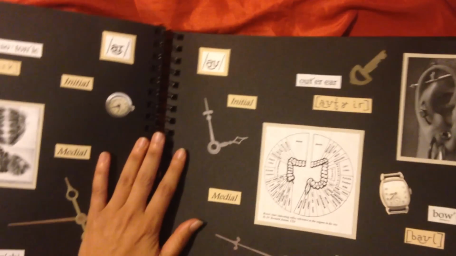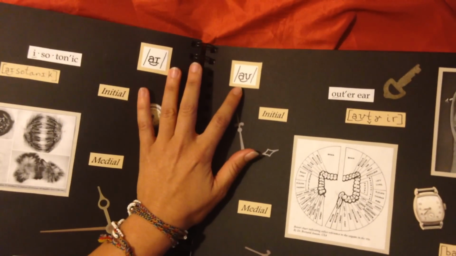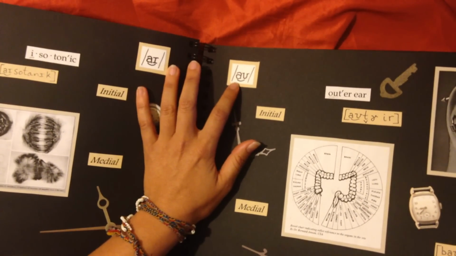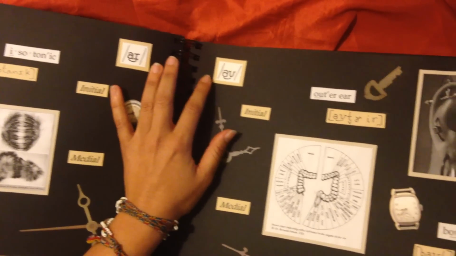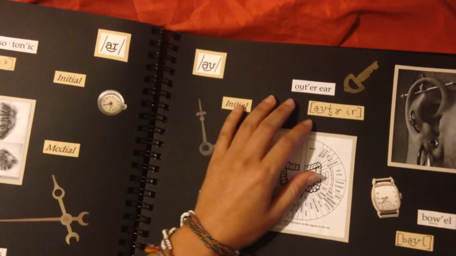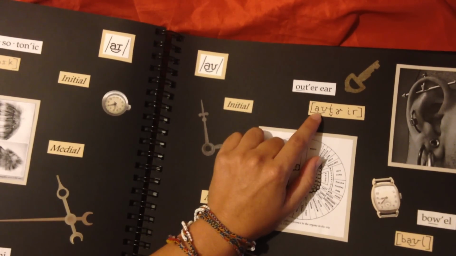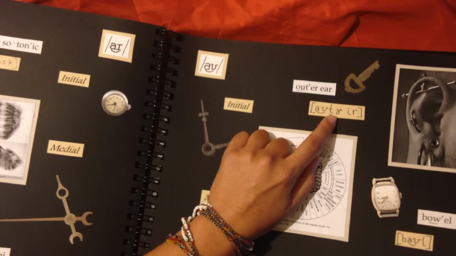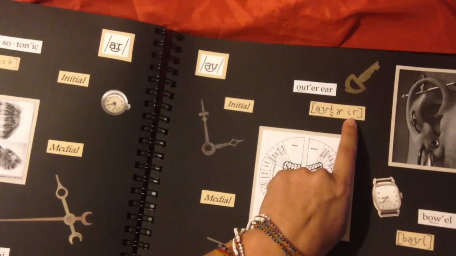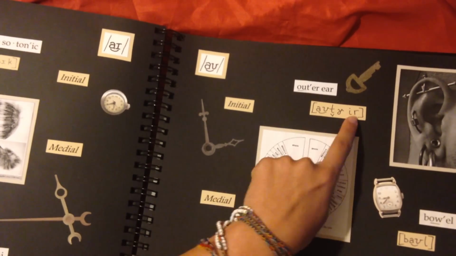Right. So now we have ow. Another blend. It's written like this. So the examples I have here are outer ear. So we have outer. Ear. That's how you write ear, IR.